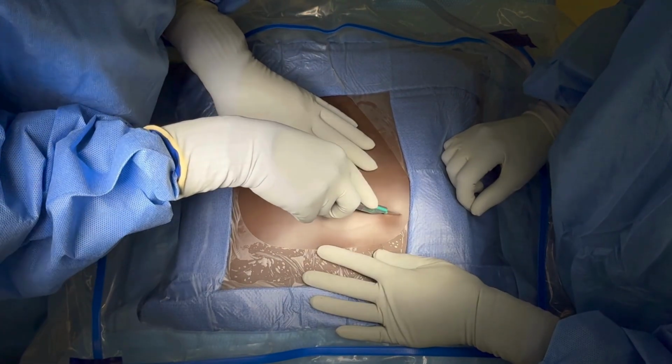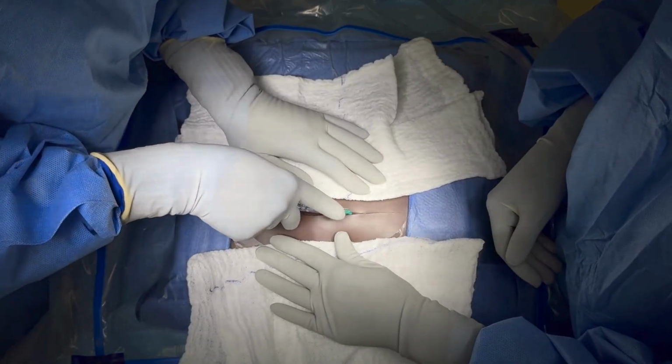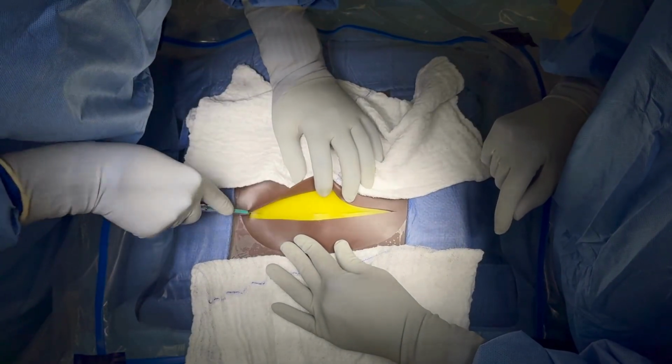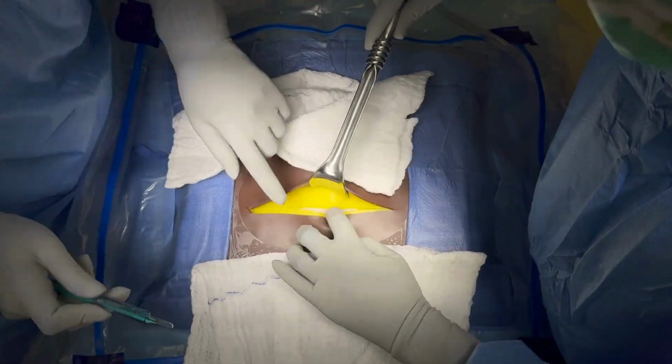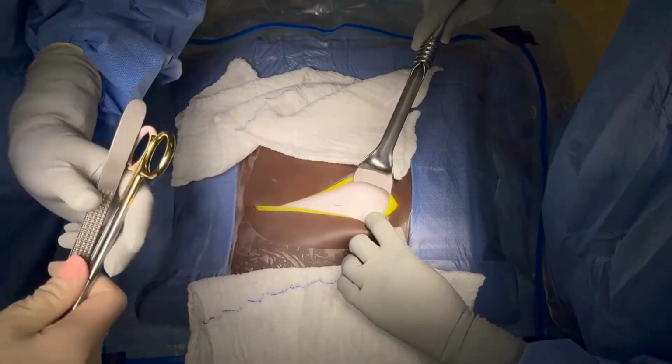A Pfannenstiel skin incision is made 3 centimeters above the pubic symphysis and extended laterally approximately 12 to 15 centimeters. Sharp dissection is then continued through the subcutaneous layer down to the fascia. The fascia is then incised sharply at the midline using the scalpel.